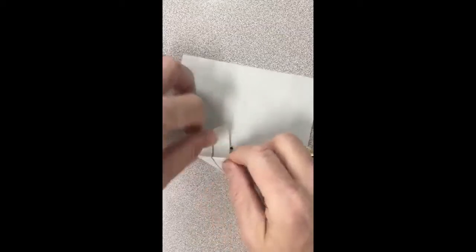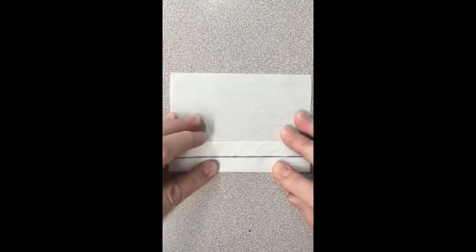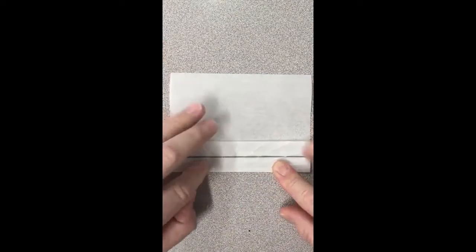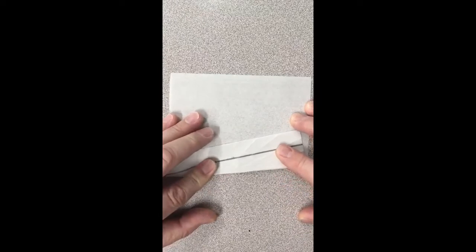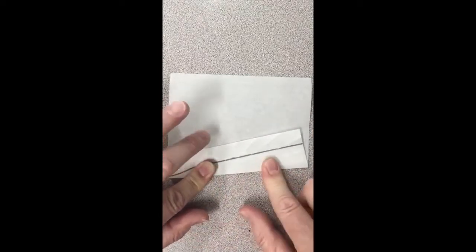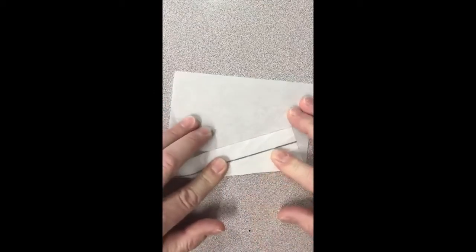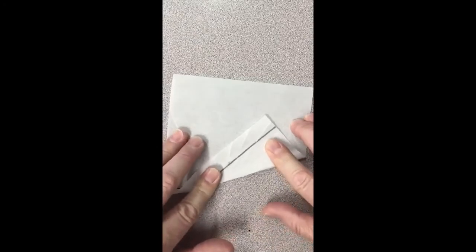Now I'm going to come back around to the original crease, which was right here, and repeat this procedure except going in the other direction. So I'm going to shift right, up, left, down, and I'm keeping the point on the line segment as I make a series of creases here.